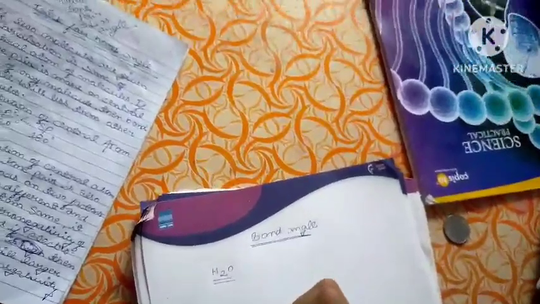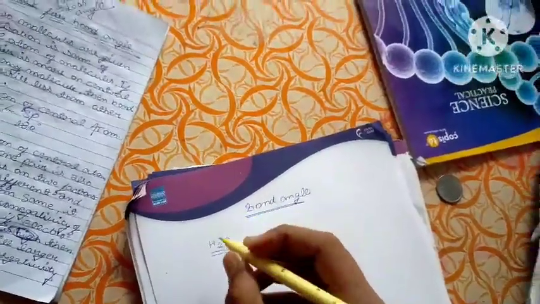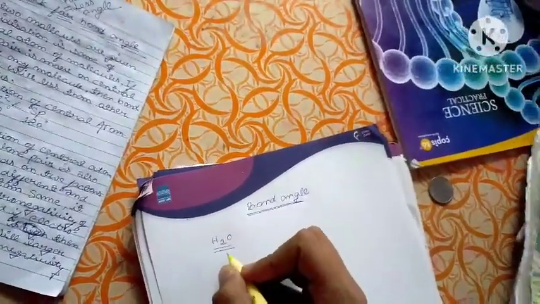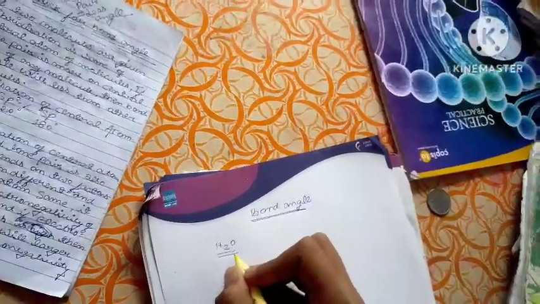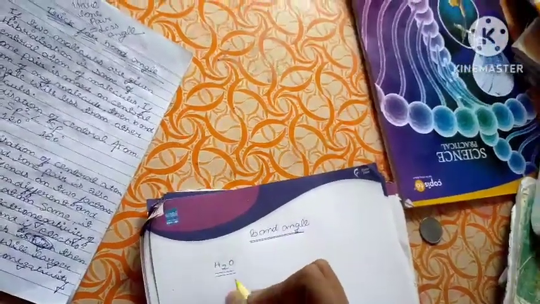So first let's start. First step is to check the hybridization of central atom, that is hydrogen. Sorry, that is oxygen.